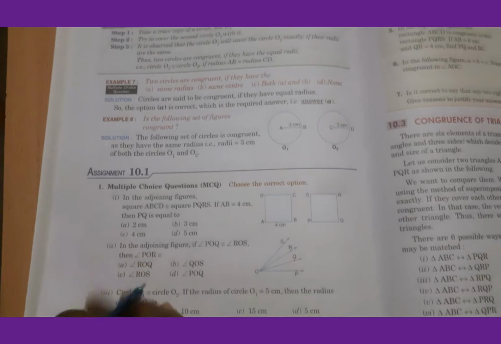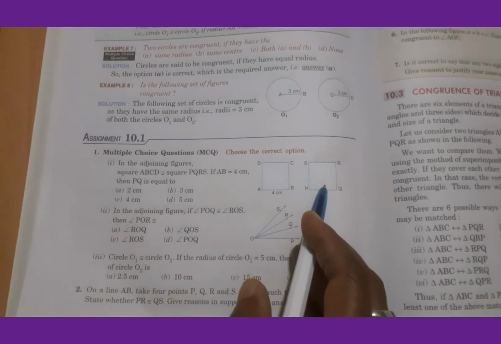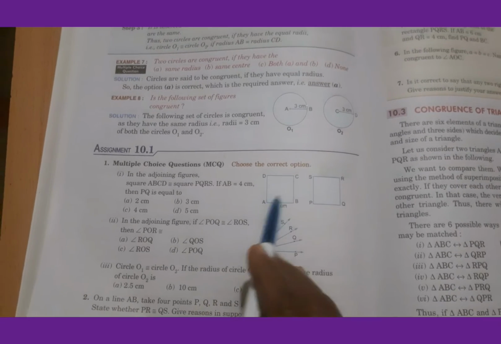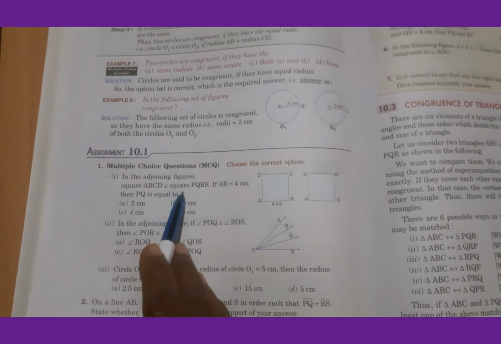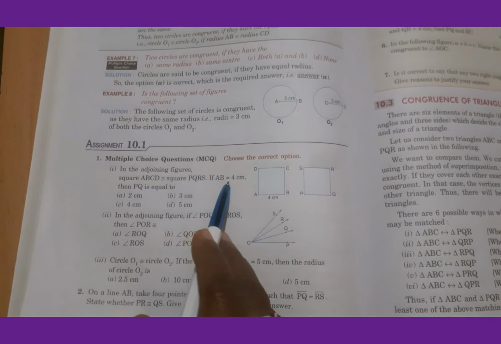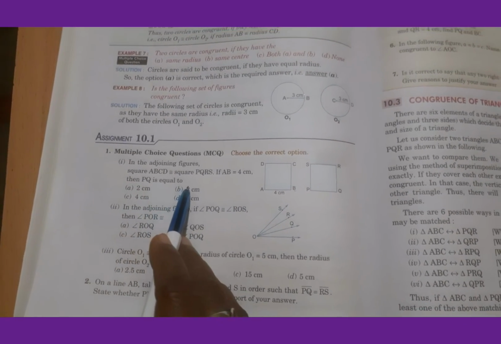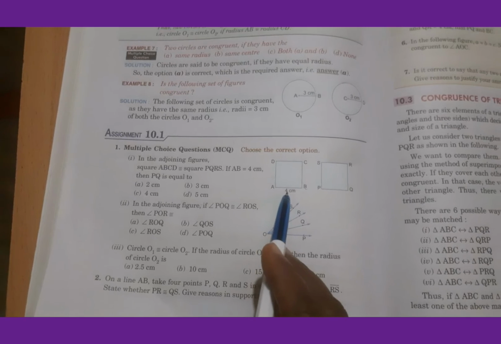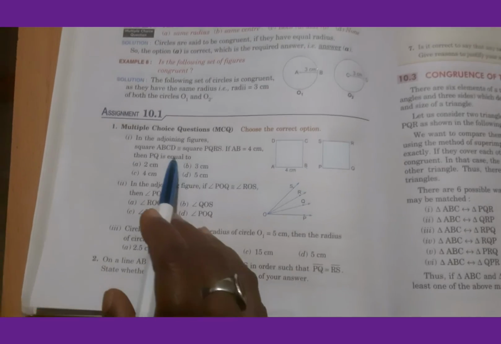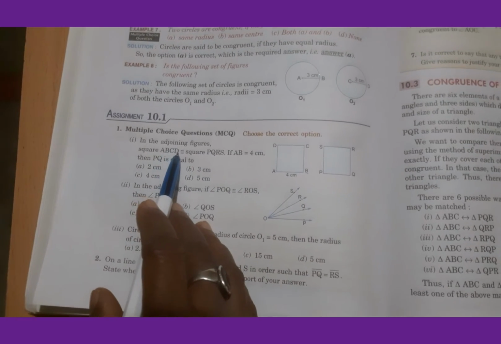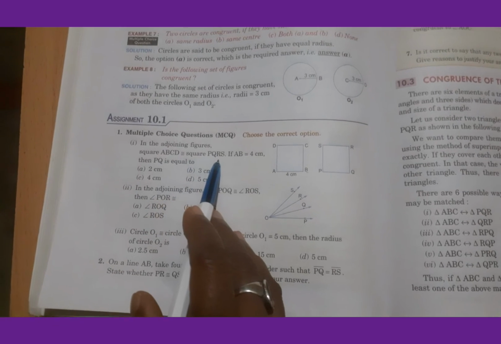Do exercise 10.1 at home as homework. You can see here in the joining figure the two squares I have explained just now. Two figures are there, square ABCD congruent to square PQRS. If AB is equal to 4 centimeter, then PQ is equal to what? Then PQ is also equal to 4 centimeter, since it is given that ABCD is congruent to PQRS.